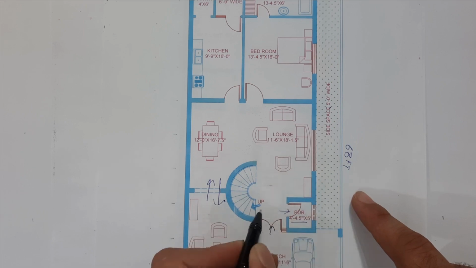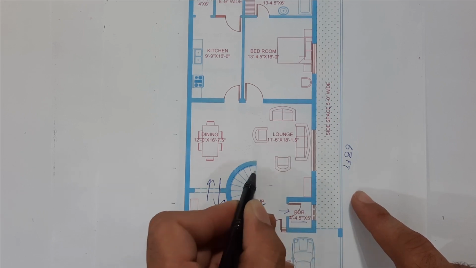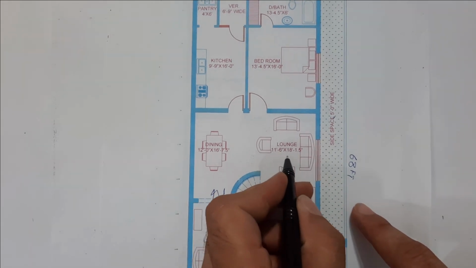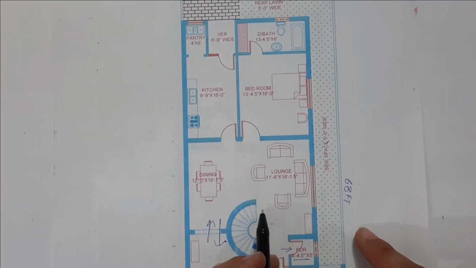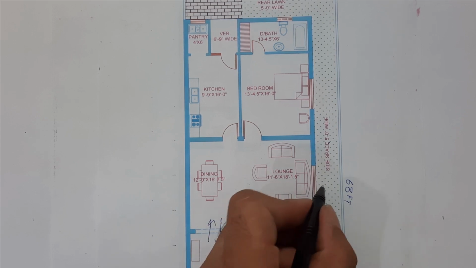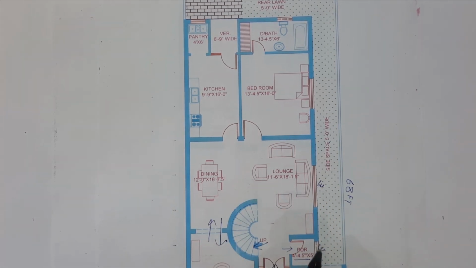From this TV lounge, you can see guys, this is up for first floor. This is a stair, a half circular stair. This is the TV lounge. Size of this TV lounge is 11 feet 6 inches by 18 feet 1.5 inches. This is a window, and this is a window for this powder room.